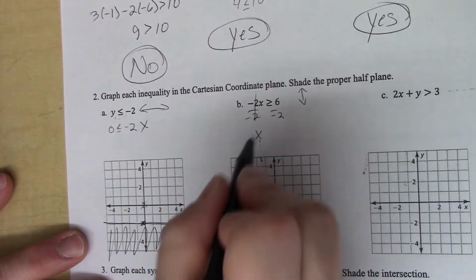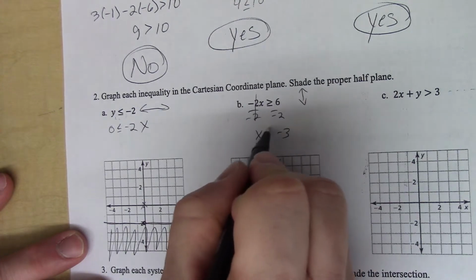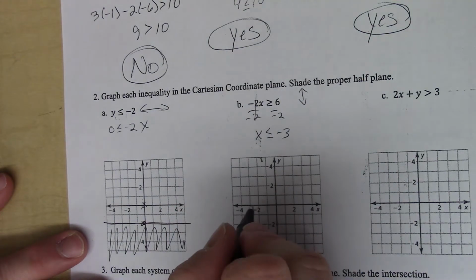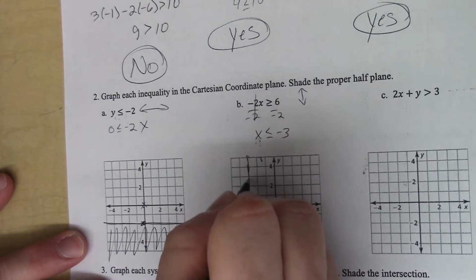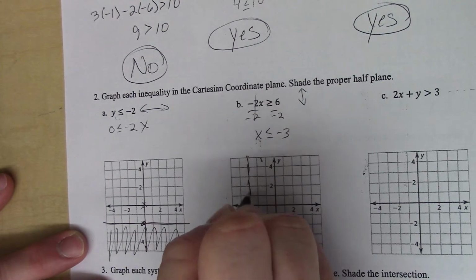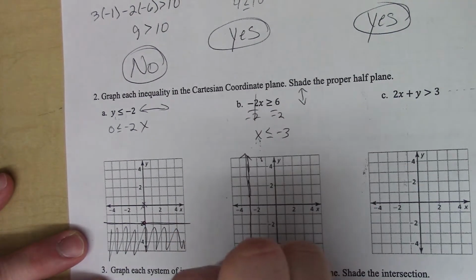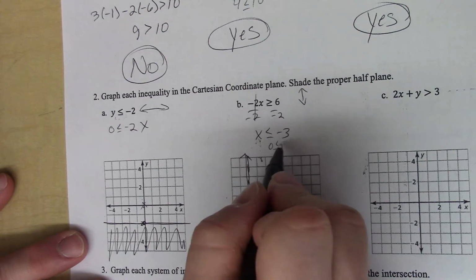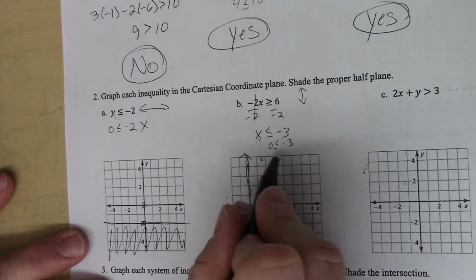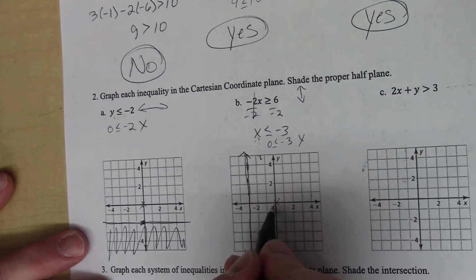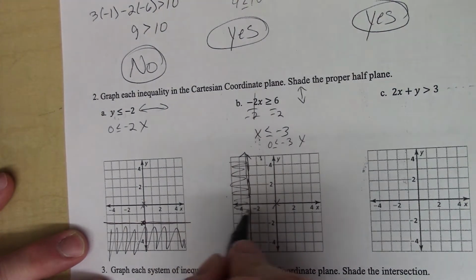And what you need to remember is when I divide by a negative, it flips that sign. Now -3 is right here. I'm going to put a solid line through it. And then I'm going to say 0 less than or equal to -3. No, it is not. So this is not part of the solution. On the other side it is.